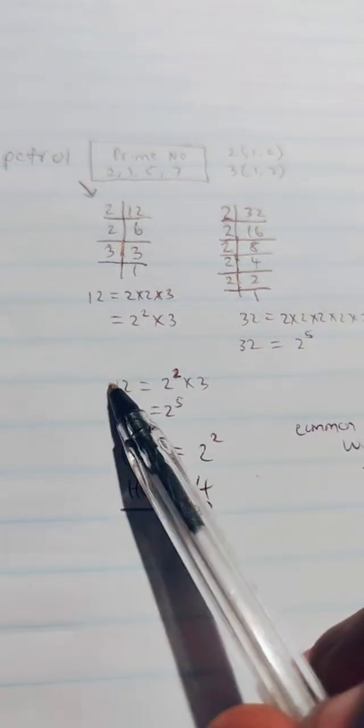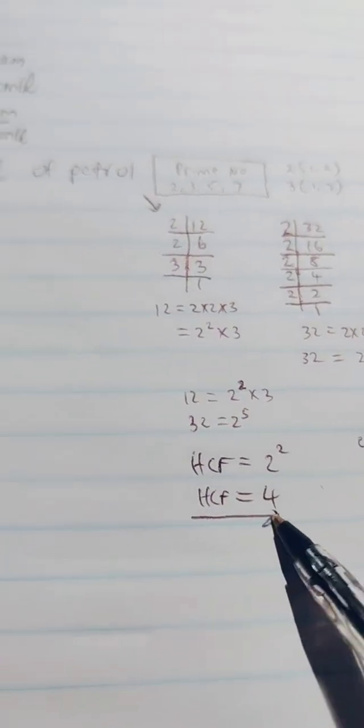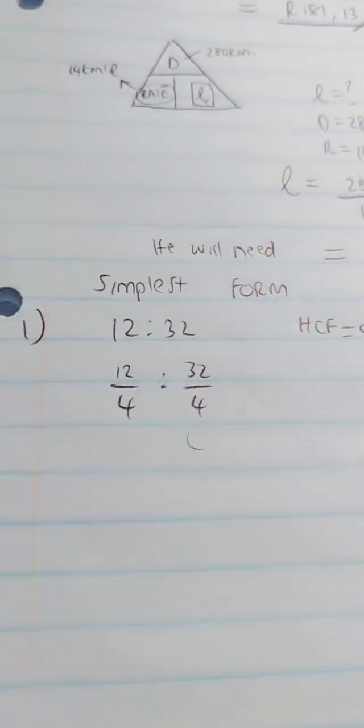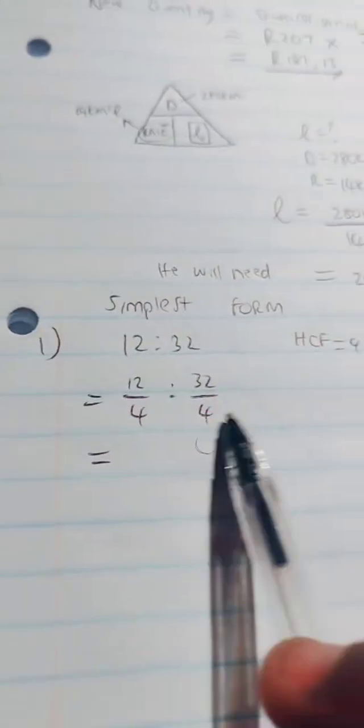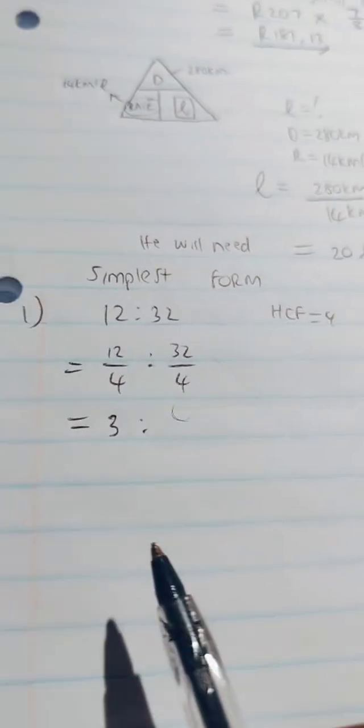So I know the highest common factor between 12 and 32 is 4. What I then do is take that highest common factor, 4, and divide both quantities by 4. 4 goes into 12 how many times? 3 times. 4 goes into 32 how many times? 8 times.